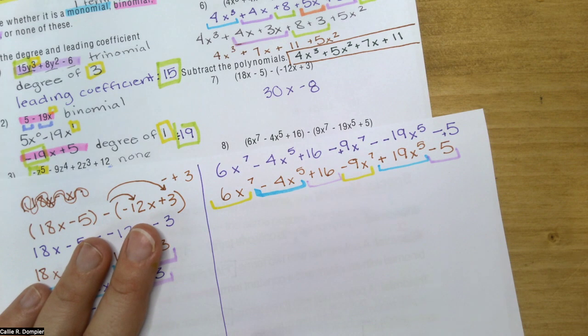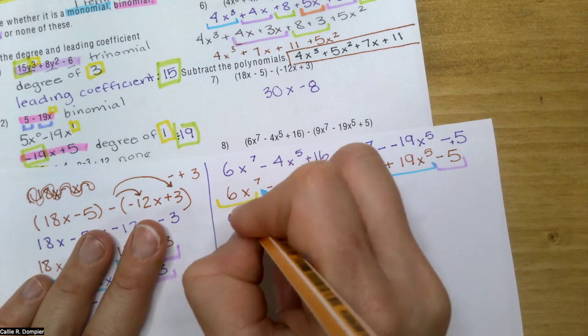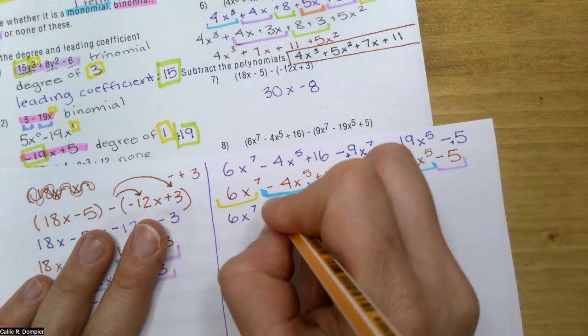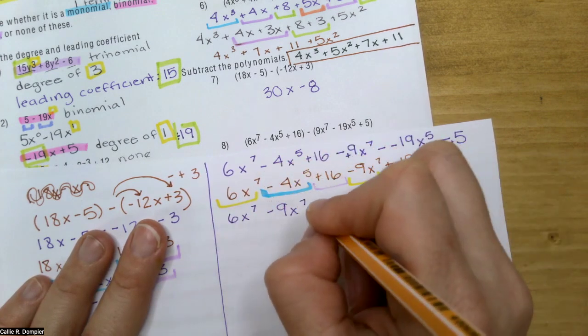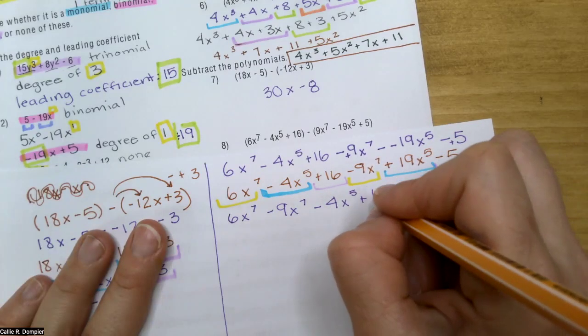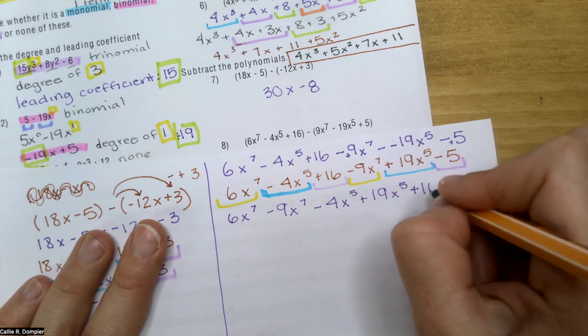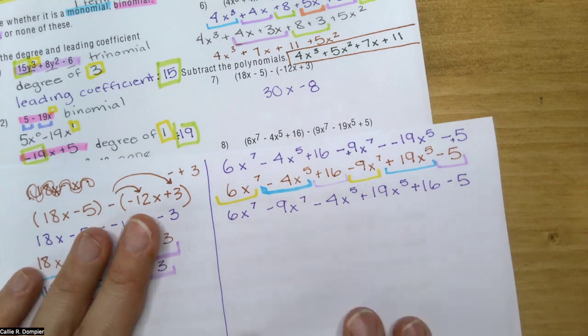Always include the sign in front of it. So now we have 6x to the 7th minus 9x to the 7th minus 4x to the 5th plus 19x to the 5th plus 16 minus 5.